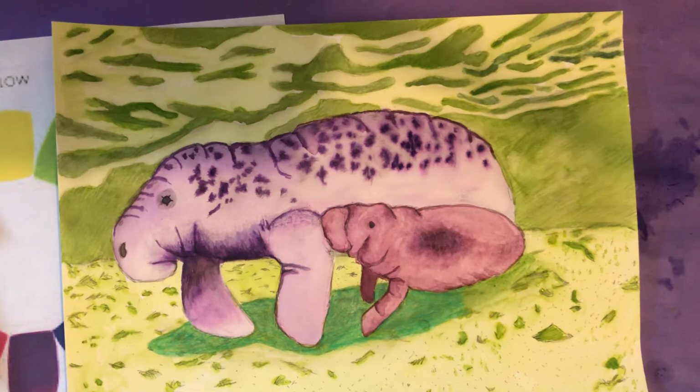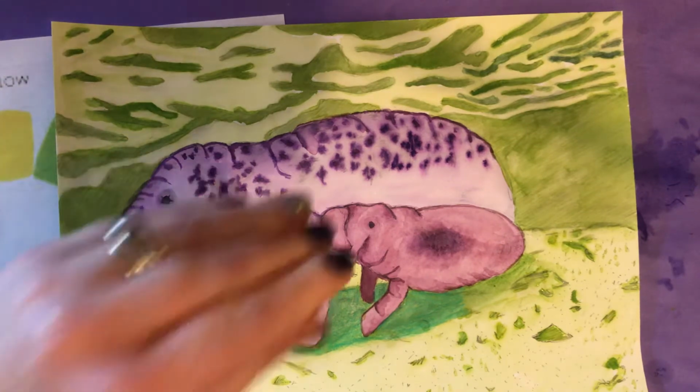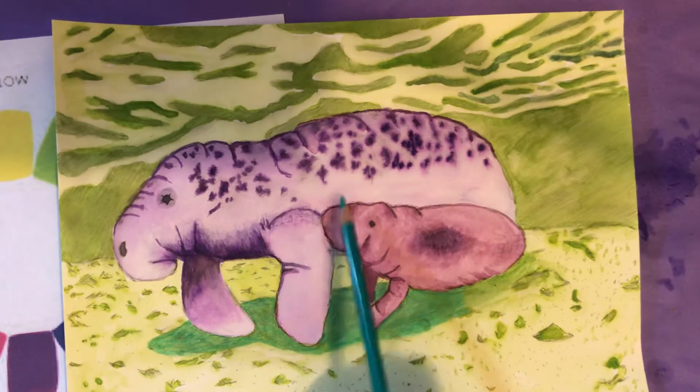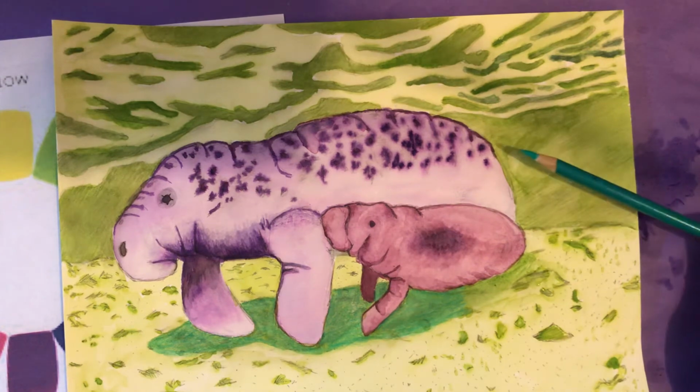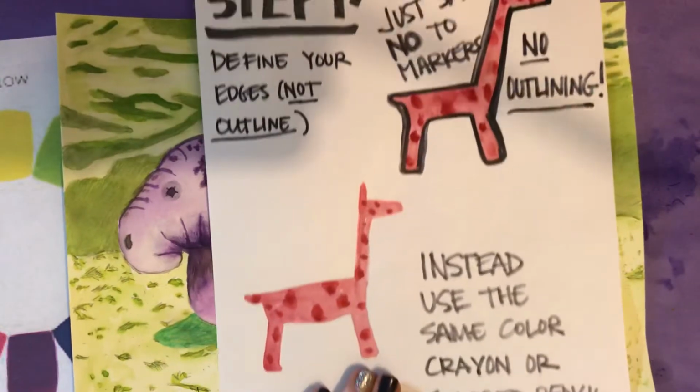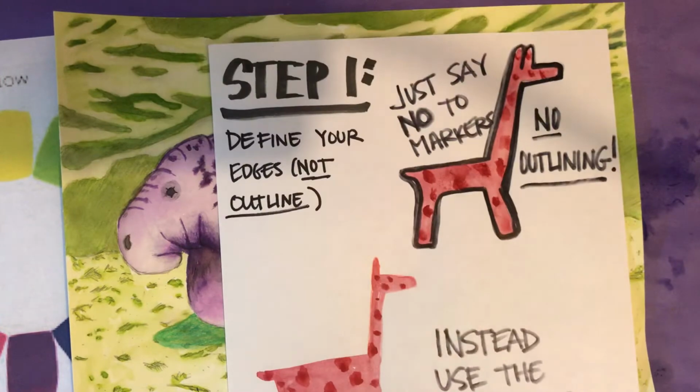Okay, today we're going to talk about defining our edges, boosting some color, and adding analogous colors. So hopefully you have painted two values in your animal, dark and light. And hopefully you've painted at least two values in your background. Dark value, light value. That's the bare minimum, okay? Some of your backgrounds might look kind of pale. I mean, some of your animals.